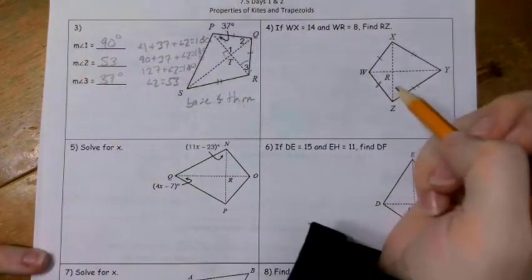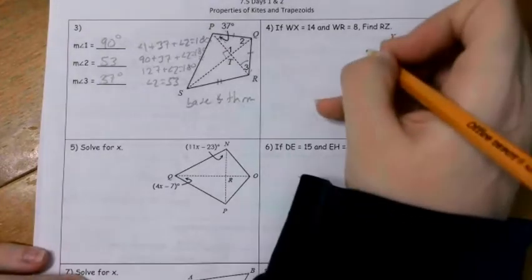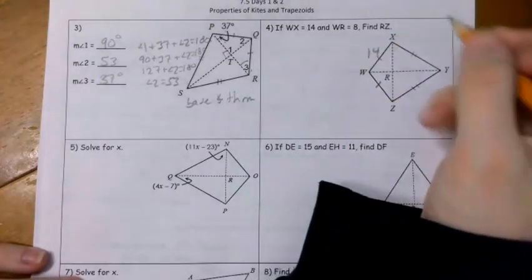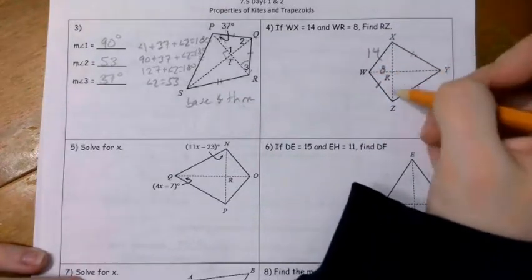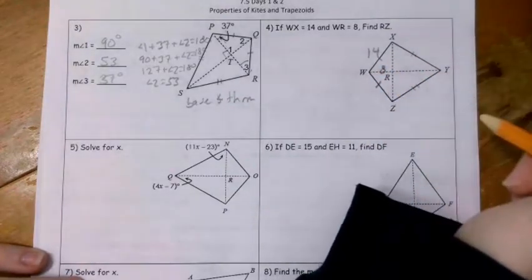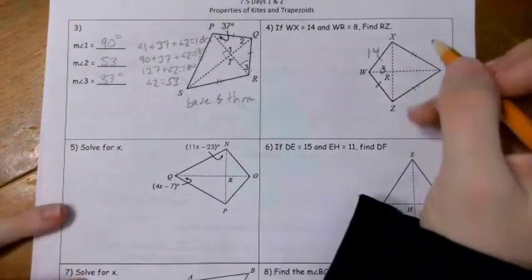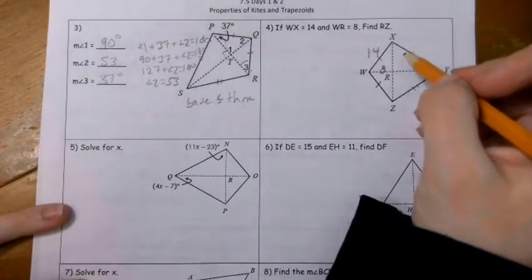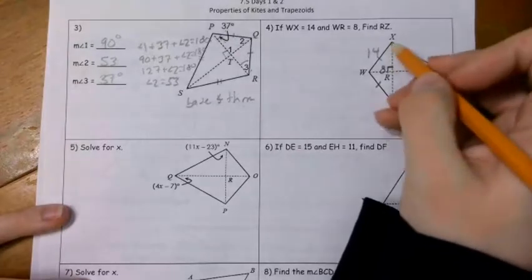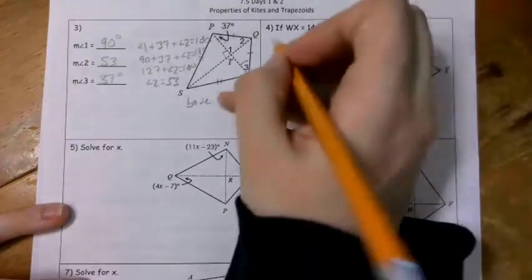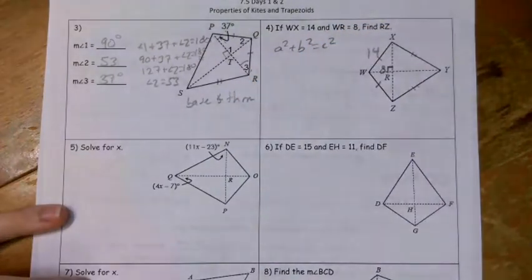All right, for number 4, we have WX is equal to 14. I'm going to label that on here. And we have that WR is equal to 8. I want to find RZ. So I know that this is a right angle right here. That means that this triangle is a right triangle, and I can use a squared plus b squared equals c squared. Hey, it's like it never goes away.